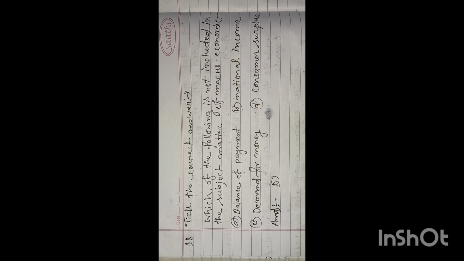True or false? Macroeconomics deals with the aggregate economic variables of an economy. True. Tick the correct answer. Which of the following is not included in the subject matter of macroeconomics? A, balance of payments; B, national income; C, demand for money; D, consumer surplus. Answer D.